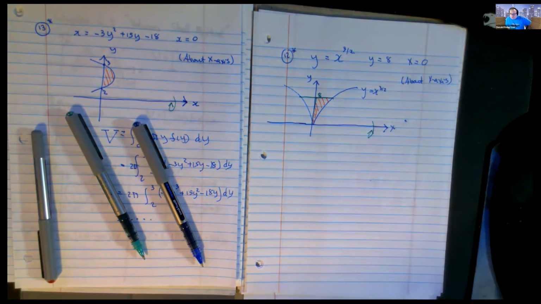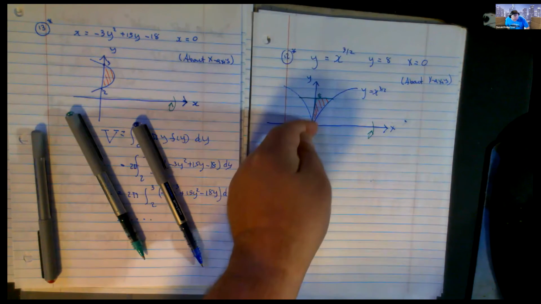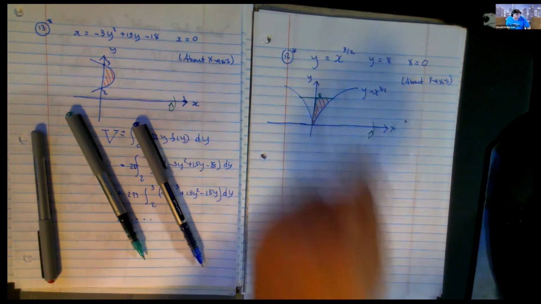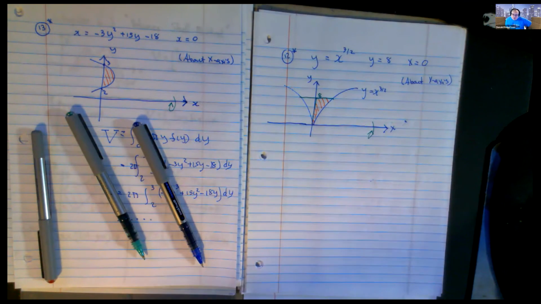We comfortable with just imagining that I did it in Desmos and you got that? That line is y equals 8, and this is x equals 0. So you've got this little axe head shape rotated about the x-axis. It looked like an ashtray, for those people who still have ashtrays in the house.